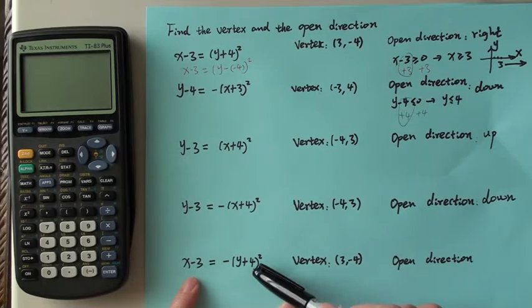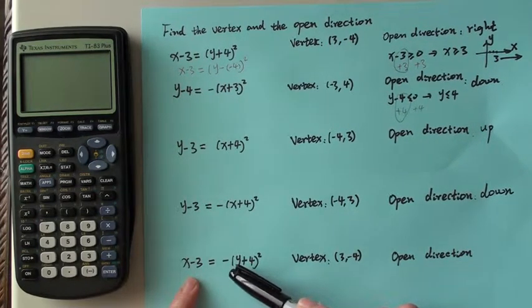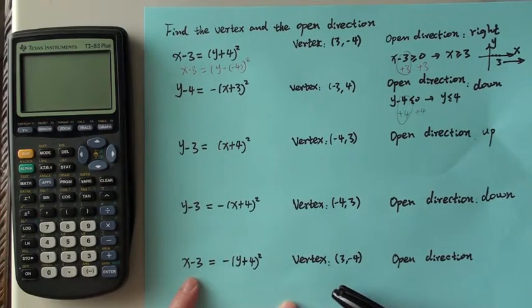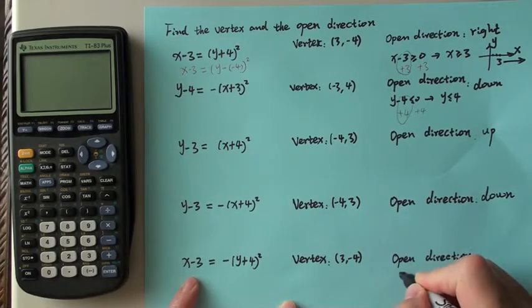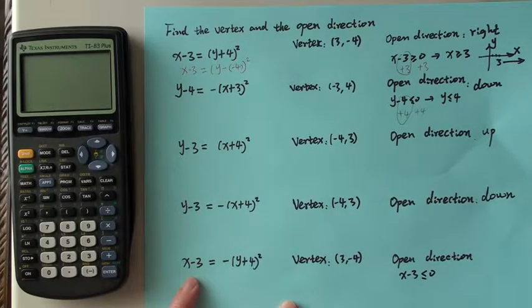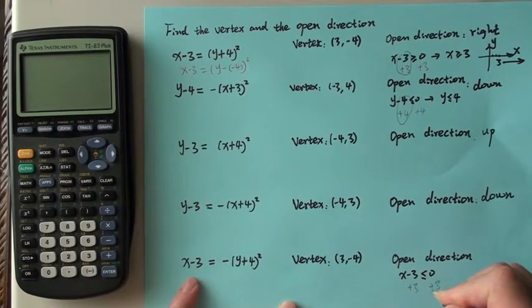Now look at this one. This one is negative here. So that tells you x minus 3 is negative. If you add 3 on both sides, you cancel that.